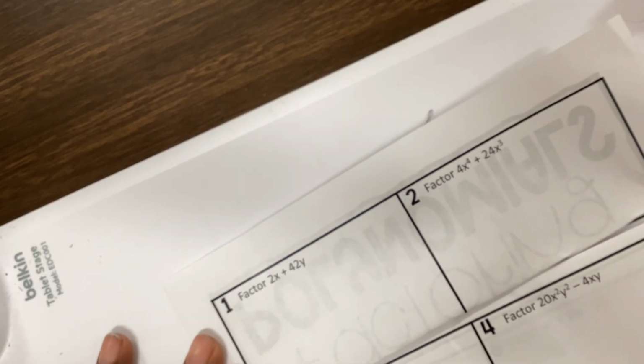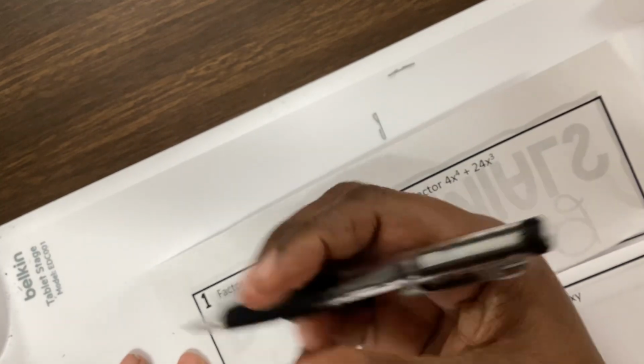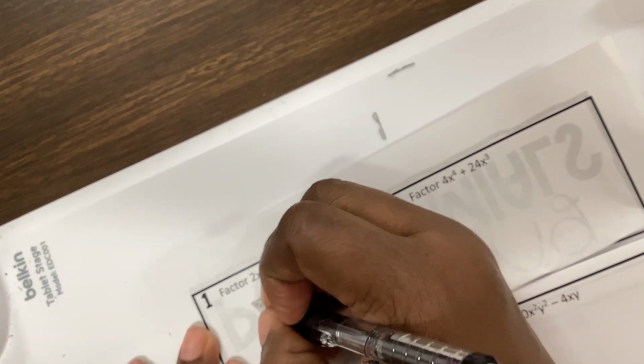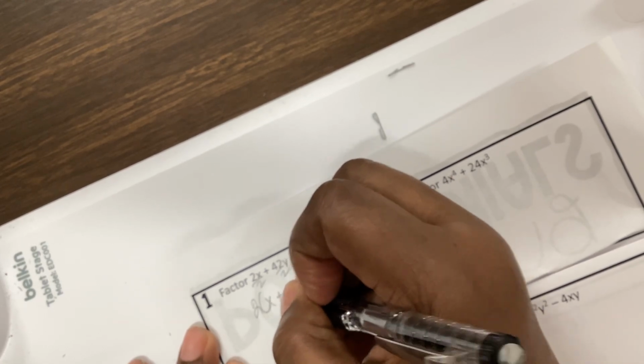Okay, there we go. Now, the first part of this is greatest common factor. Okay? So for this one, we're going to factor out a 2. So that means divide each term by 2. So it's going to give me x plus 21y.